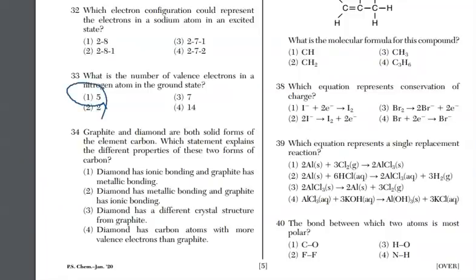Moving on, 34. Graphite and diamond are both solid forms of the element carbon. Which statement explains the different properties? Well, graphite and diamond are known as allotropes. Allotropes is one of the vocabulary words that you need to know for the Chem Regents, but they never seem to use the actual word allotrope. What does it mean? You have atoms of the same element, but the arrangement is different, so the structure is different, and that means then the properties are different.